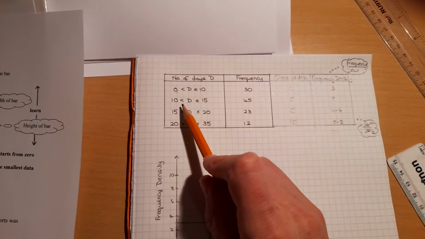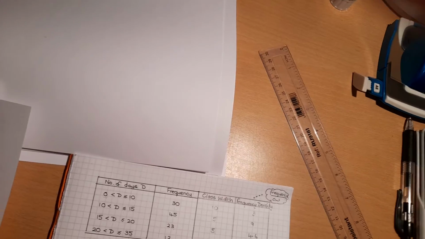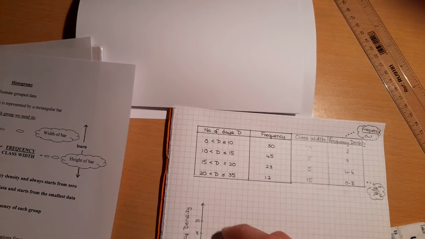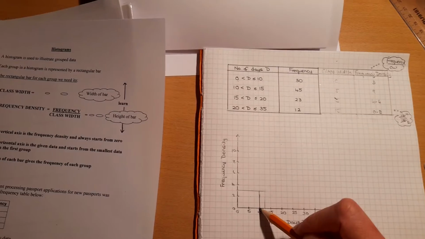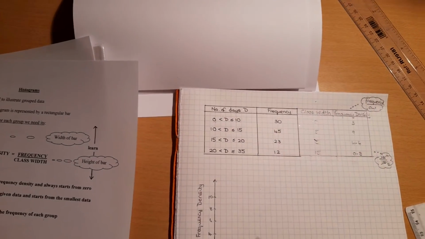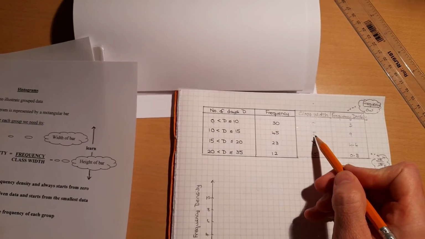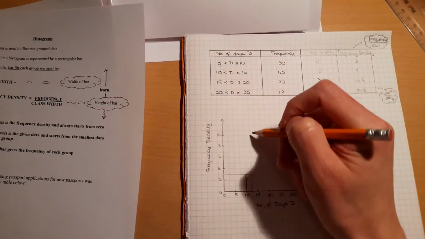Okay, the next bar, it starts at 10 and it goes to 15. So its width is 5 and it's 9 high.